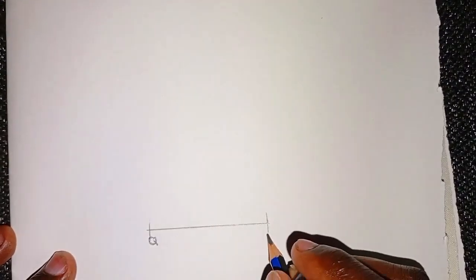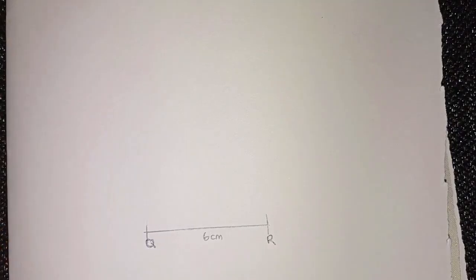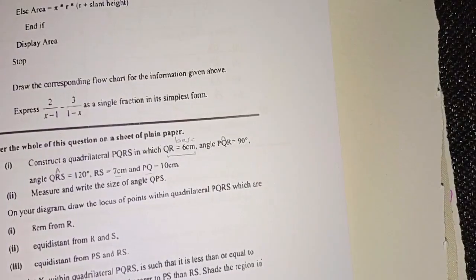Okay, so now what's this? This is actually QR. Okay, so here strictly you need to use a pencil for everything. So you make this one your Q, this one your R. Okay, 6 centimeters. That's the first thing. Now the rest of the question here, we go to the next instruction.